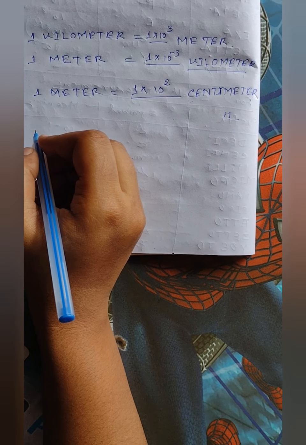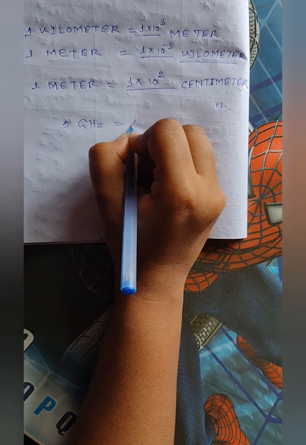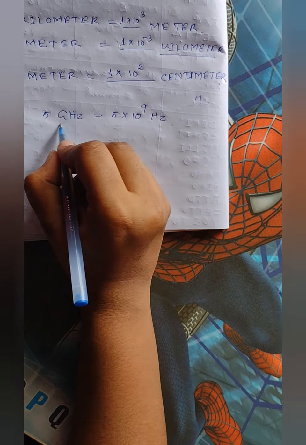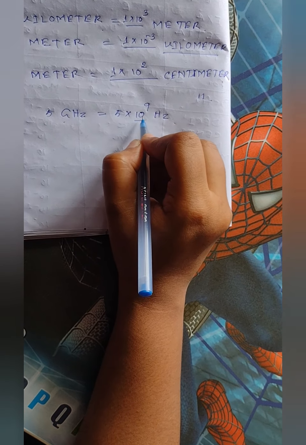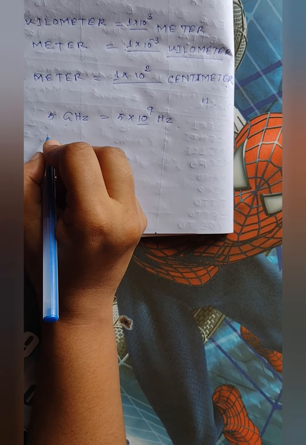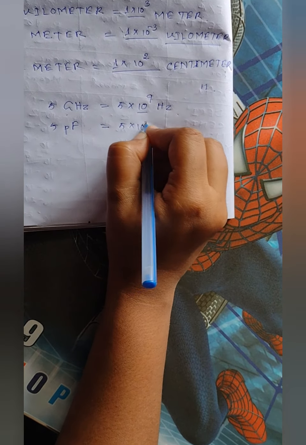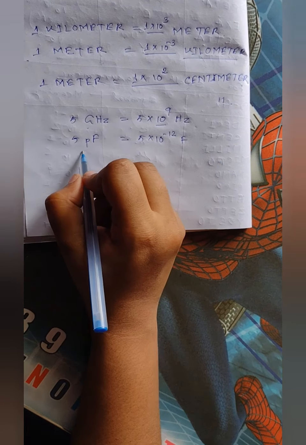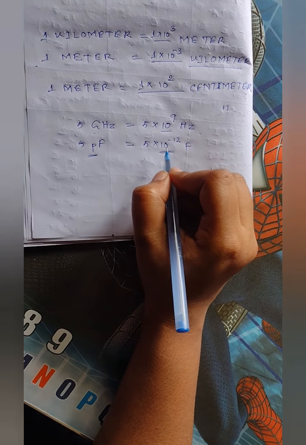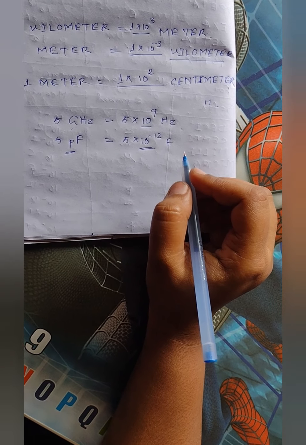Similarly, from the other two tables, 5 gigahertz equals 5 into 10 to the power 9 hertz. Since the meaning of giga is 10 to the power 9, that's why 5 is multiplied with 10 to the power 9. Okay, and 5 picofarad equals 5 into 10 to the power minus 12 farad. The meaning of pico is 10 to the power minus 12, that's why 5 is multiplied with 10 to the power minus 12.